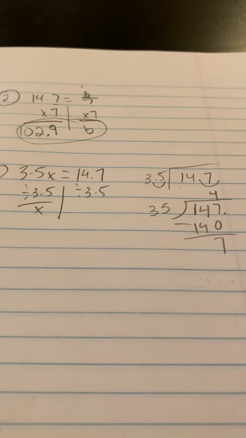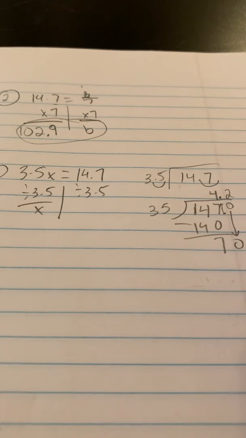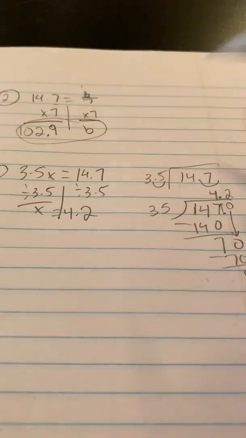I now need to do 4 things. Put a decimal, bring it up, put a 0, bring it down. 35 goes into 70 2 times. 2 times 35 is 70, and I have my final answer of 4.2.